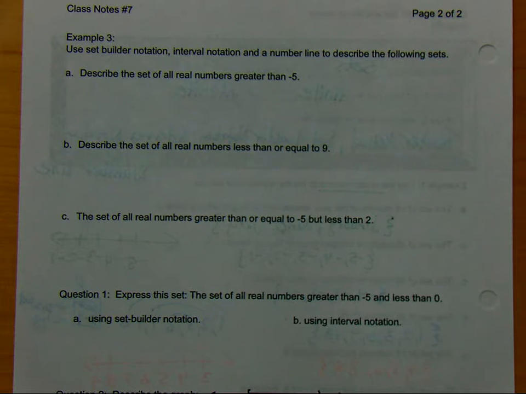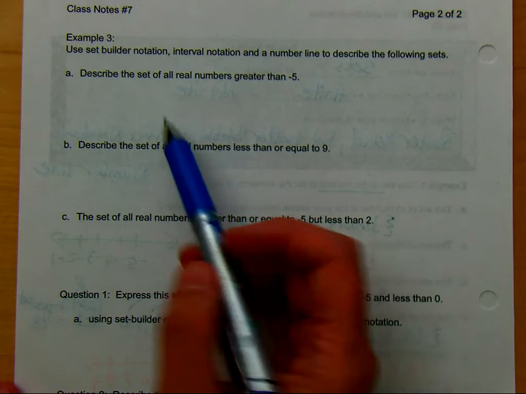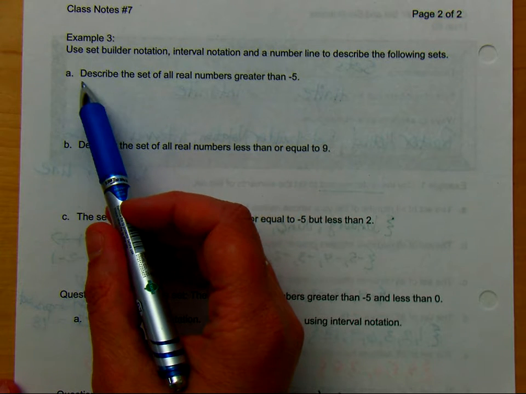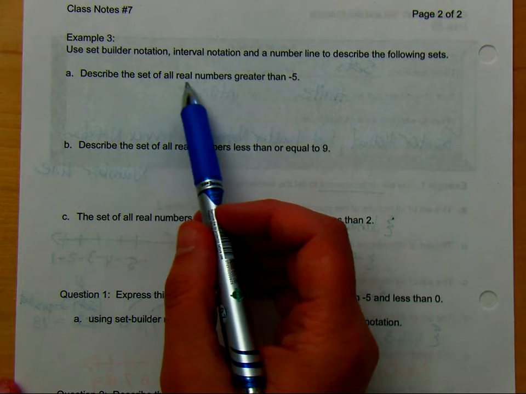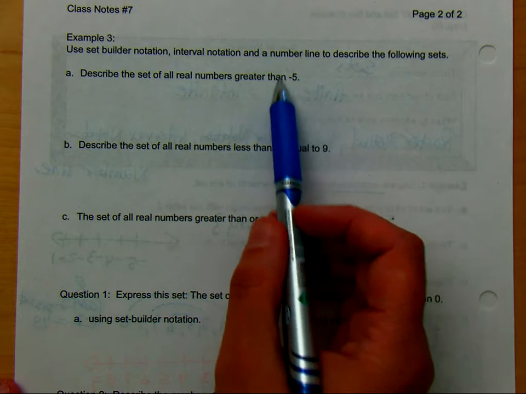All right, next part we're going to talk about set builder notation, interval notation, and number lines to describe the following sets. So describe the set of all real numbers greater than -5.